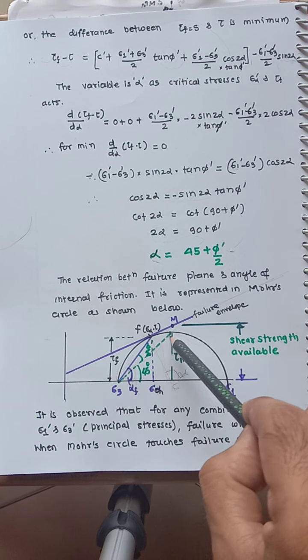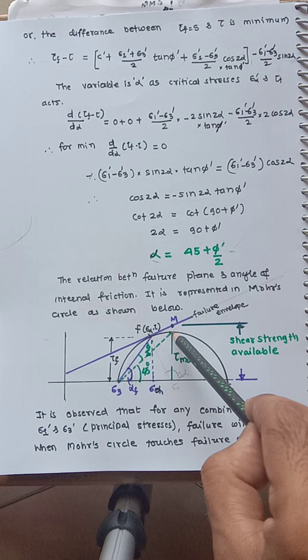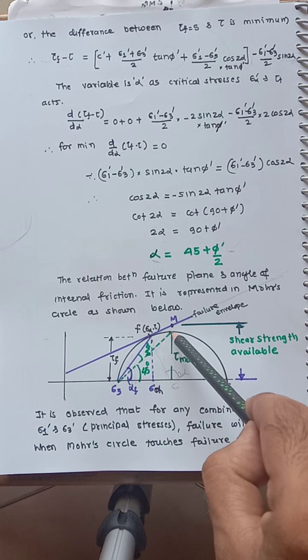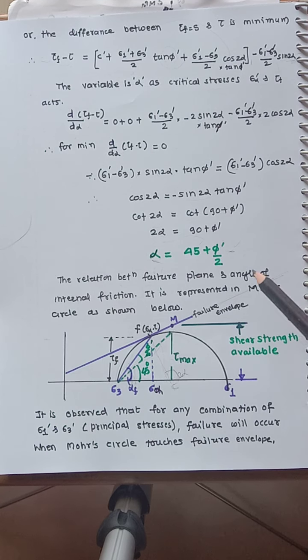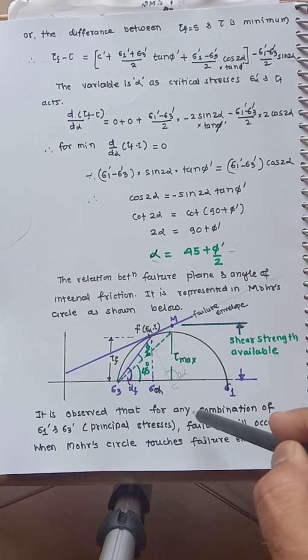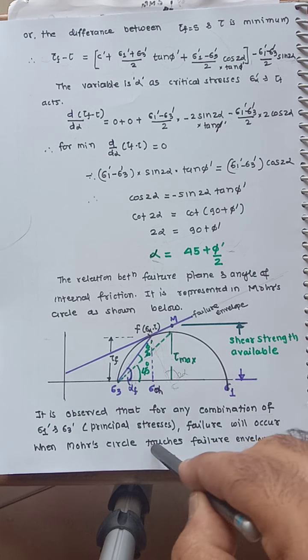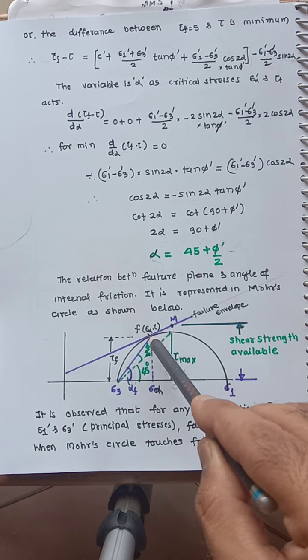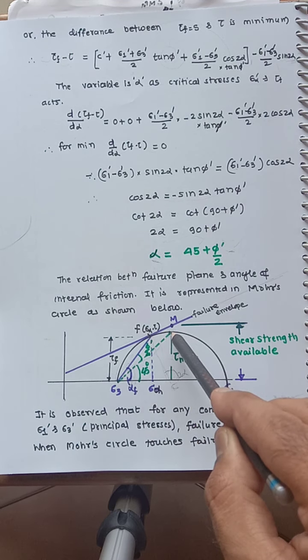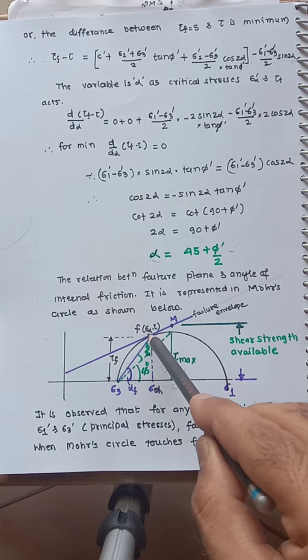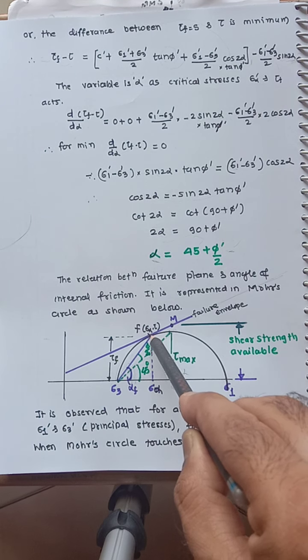Okay, so I have two planes for two different shear stress magnitudes. It is observed that for any combination of sigma 1 dash and sigma 3 dash, failure will occur when the Mohr circle touches the failure envelope here, not at any other point. Where it is tangential, there failure will occur.